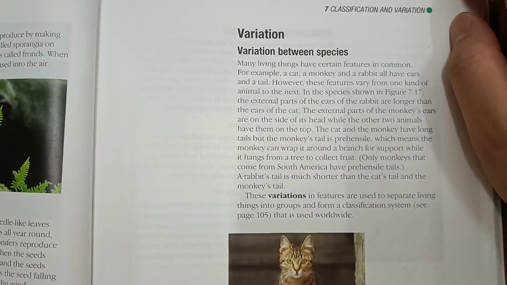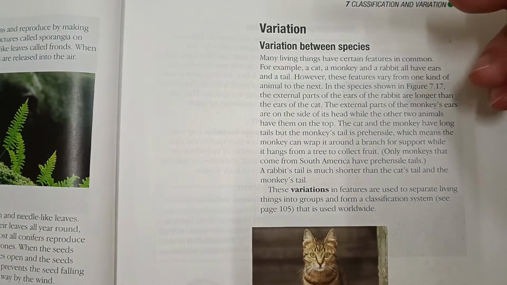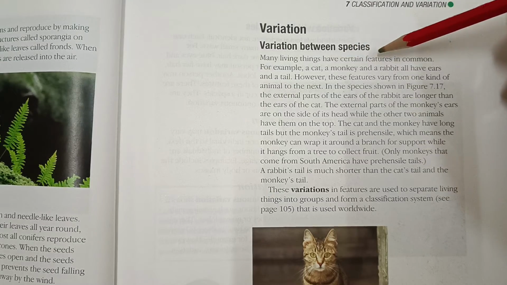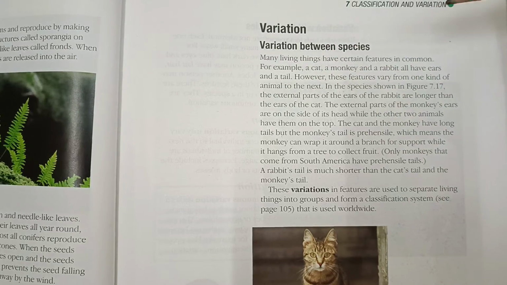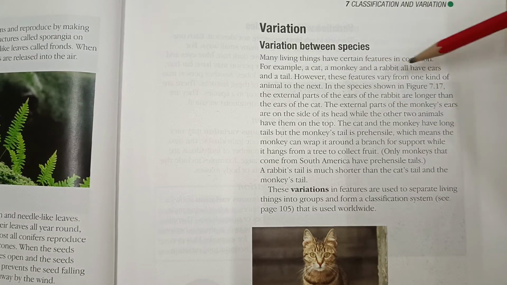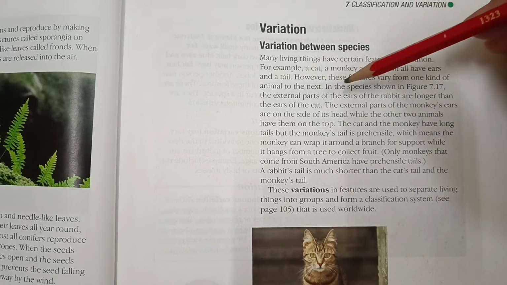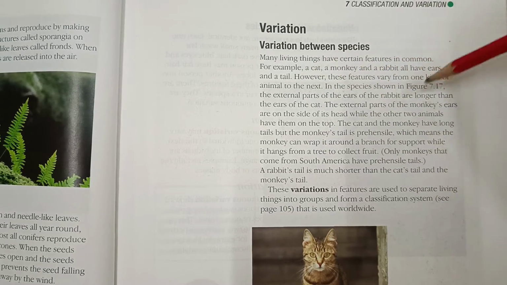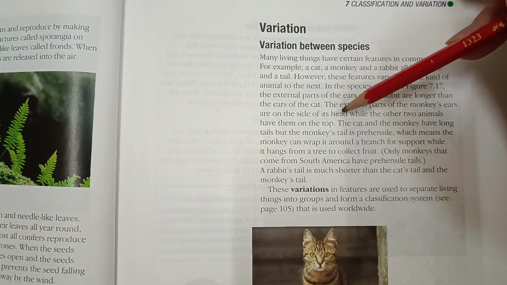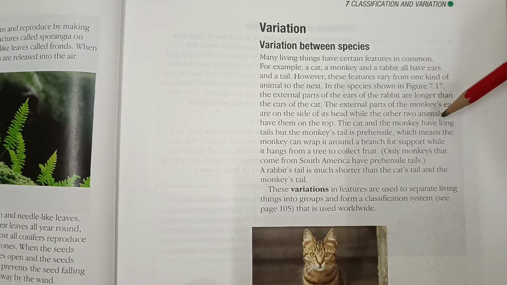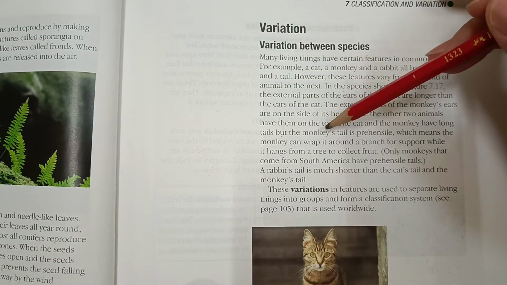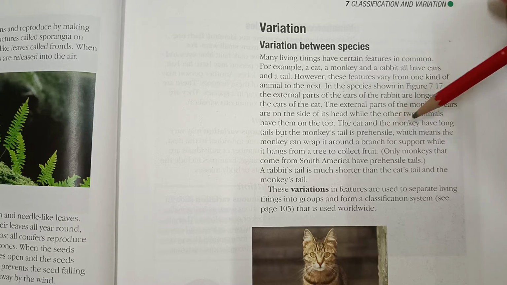So, variation between species. Many living things have certain features in common. For example, a cat, a monkey, and a rabbit have ears and a tail. However, these features vary from one kind of animal to another. In the species shown here, the external part of the ear of the rabbit is longer than the ear of the cat. The external part of the monkey's ear is on the side of his head, while the other two animals have them on the top.